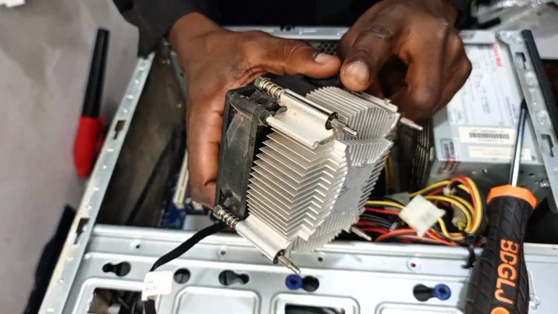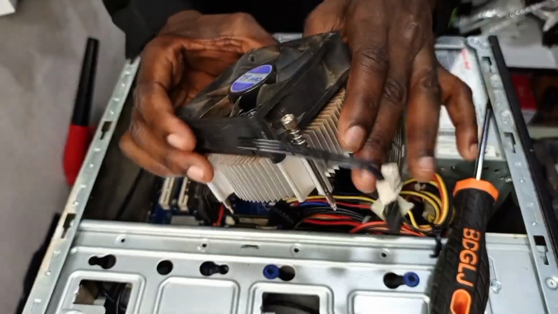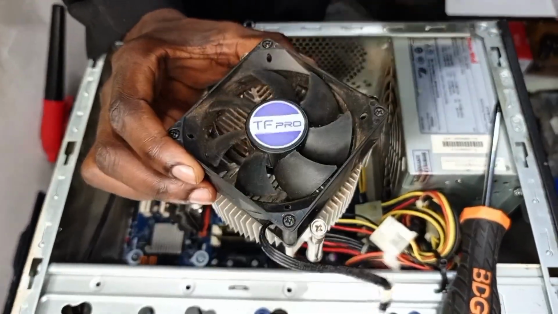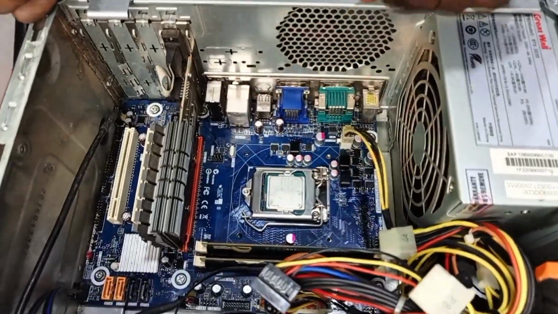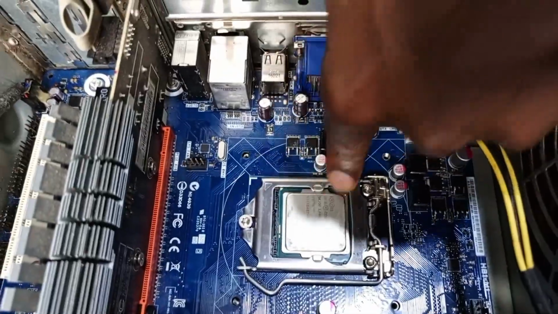So this is how the heatsink looks. The heatsink is the metallic part. Then we have the fan to help dissipate the heat from the processor. This is the CPU part, the processor part. So we have details on the processor.